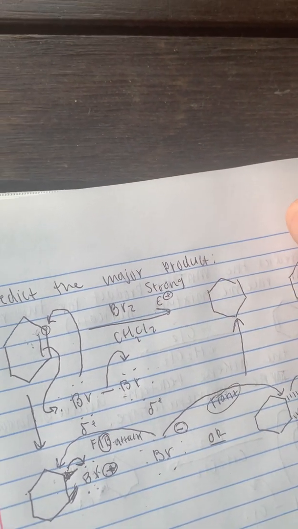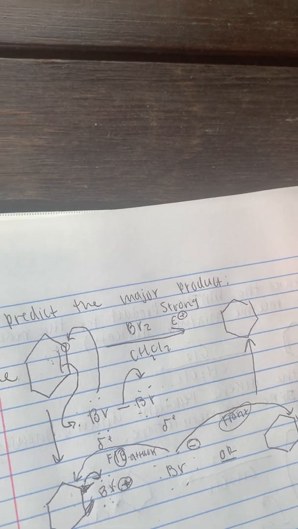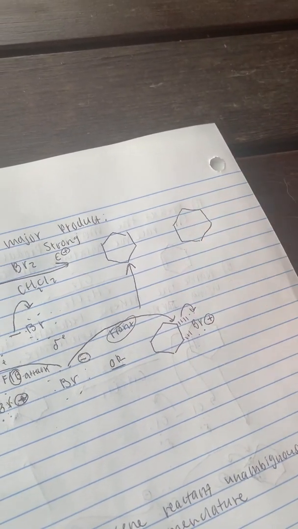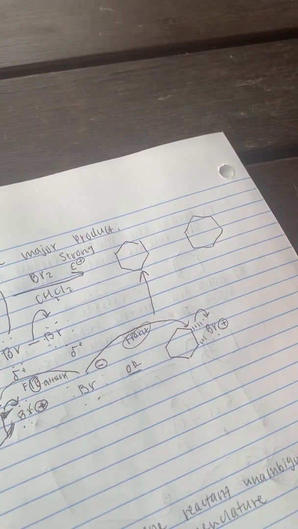going to end up forming what we call stereoisomers. They are the same compound with the same substances, the same atoms, bonded nearly the same way, but there's a little difference.